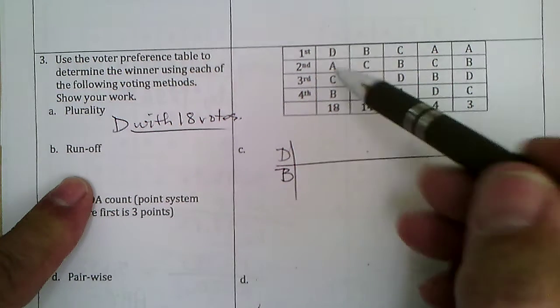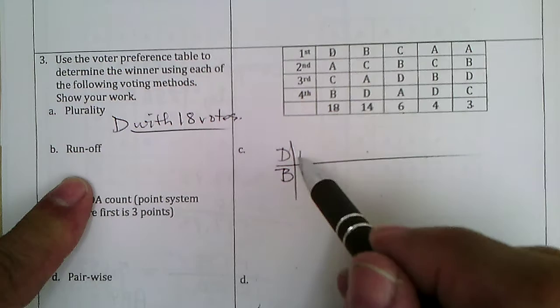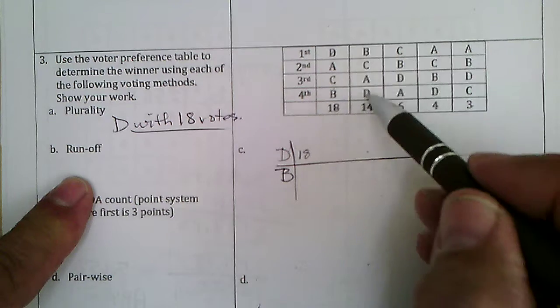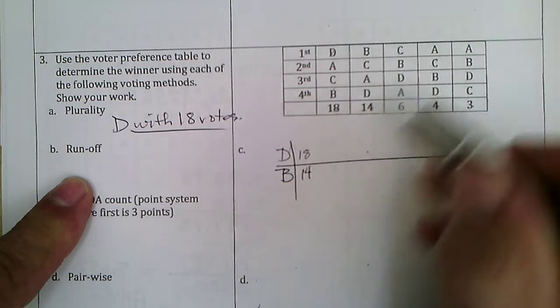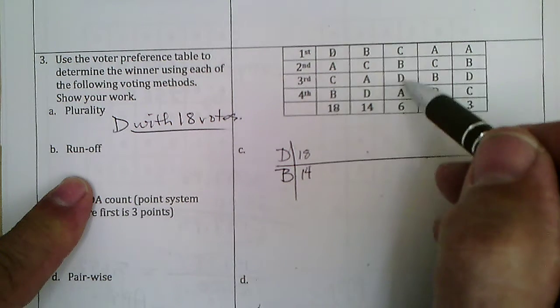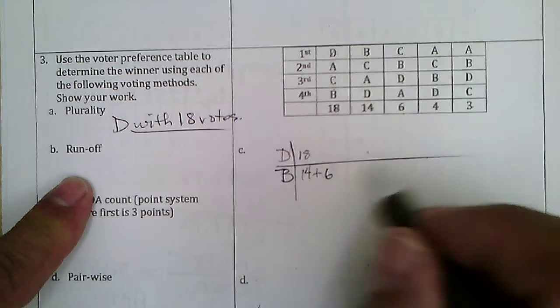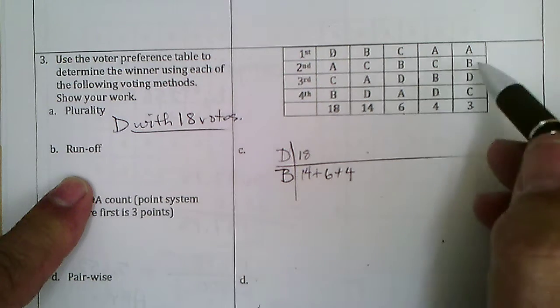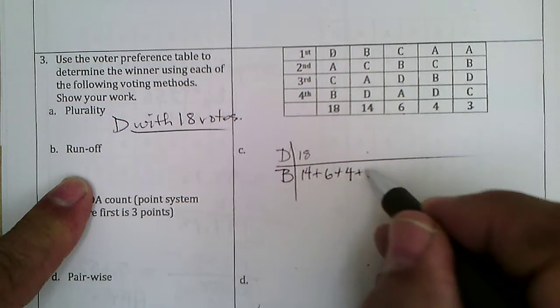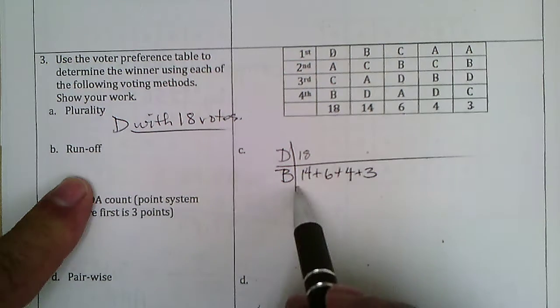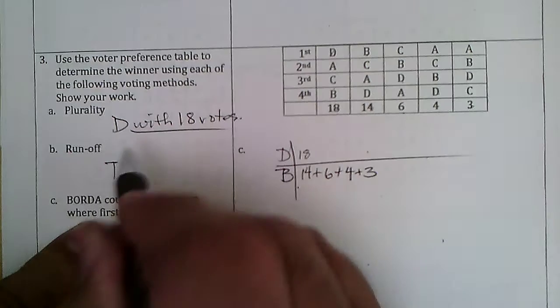So if that's the only two, D beats B for the 18 votes. B beats D for the 14 votes. B beats D for 6 votes. B beats D for 4 votes. And B beats D for 3 votes. And clearly B wins.